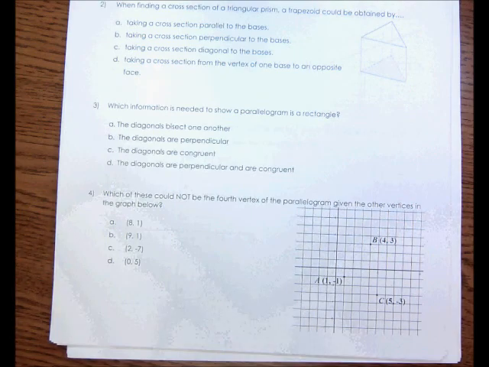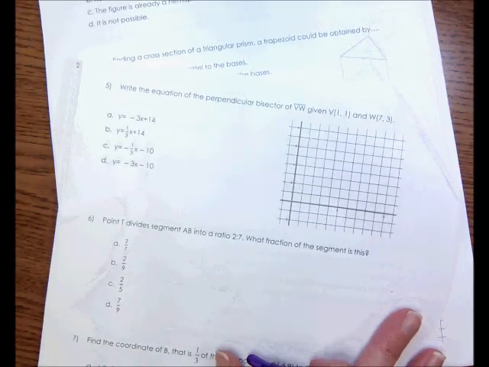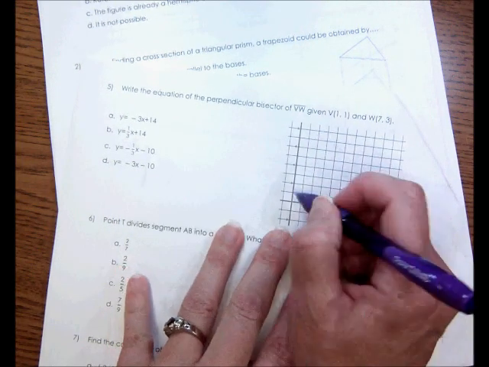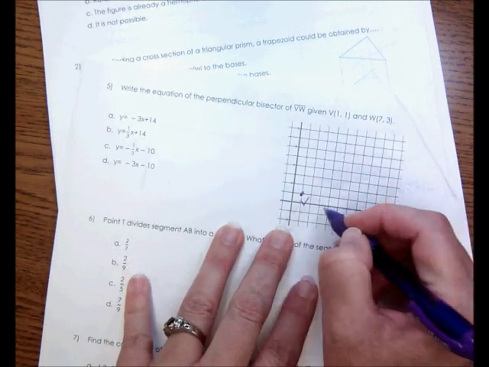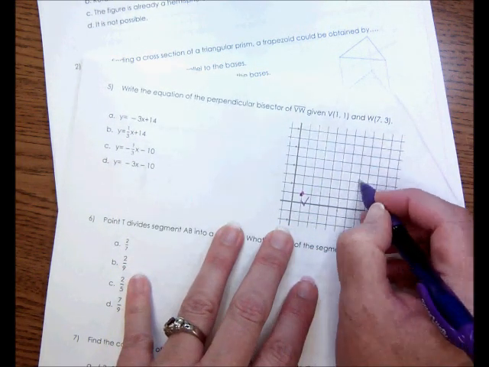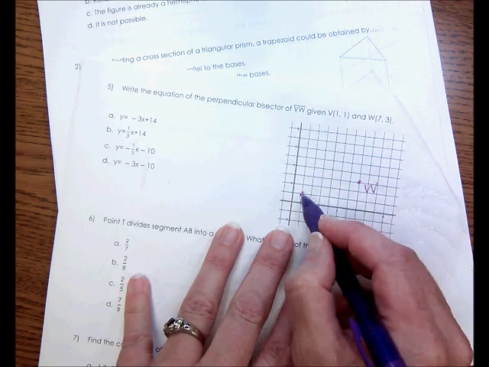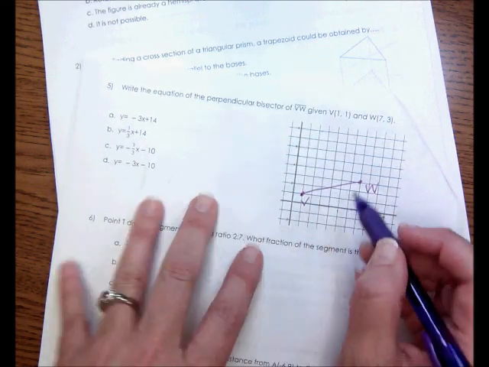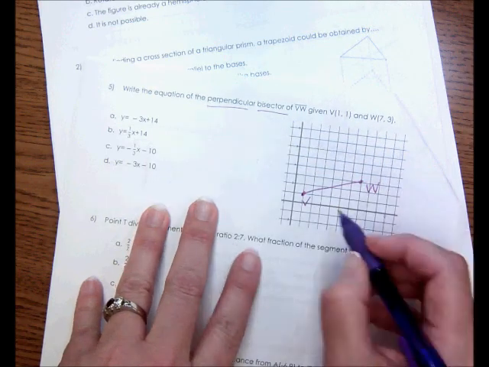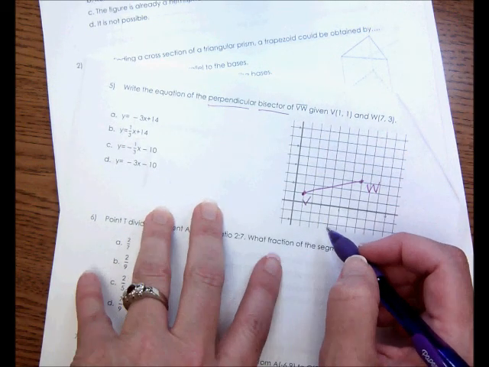Number 5, if you look at it, says write an equation that's perpendicular to the line VW. And VW is the line from point 0, 1 to point 8, 3. It says perpendicular bisector, so the first thing I'm going to have to find is the midpoint.